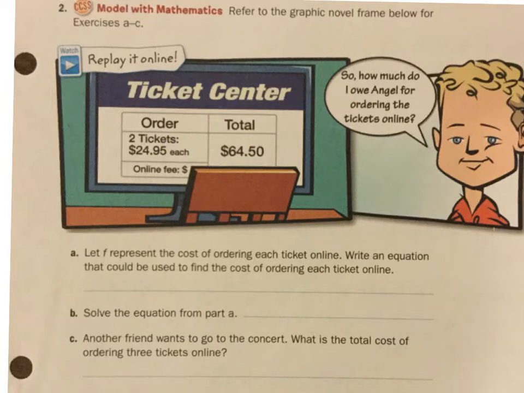So I'm going to look at some information I know. To order the tickets is going to be 2 tickets at $24.95, and the total that I'm going to need to pay is $64.50. Just looking at that, 2 tickets, $24.95 each, I'm going to round that to $25. So 25 times 2 is $50. When it says I'm going to pay $64.50, that's a lot more than $50. That's almost $15 more.